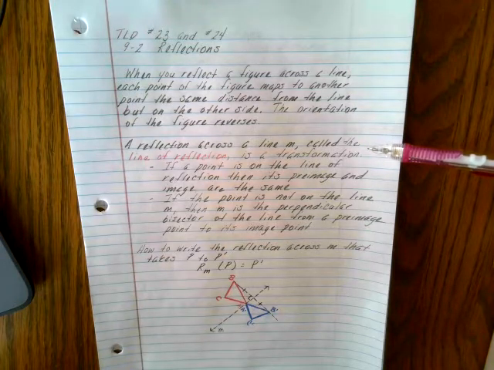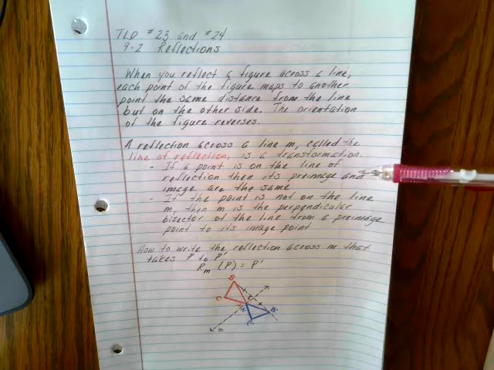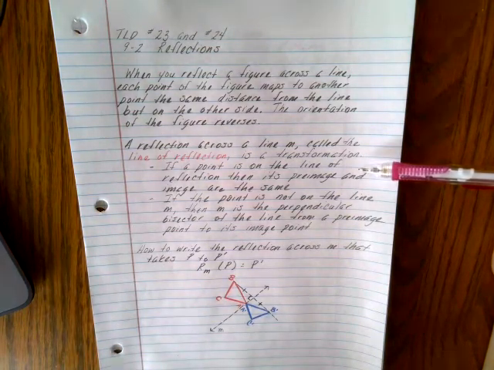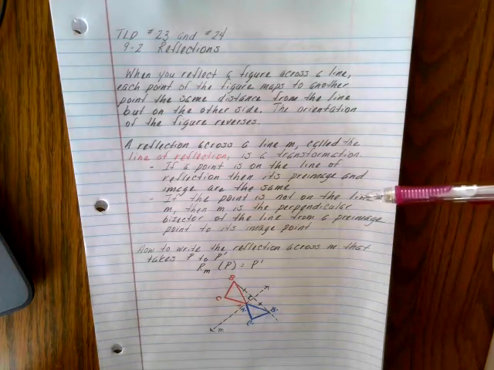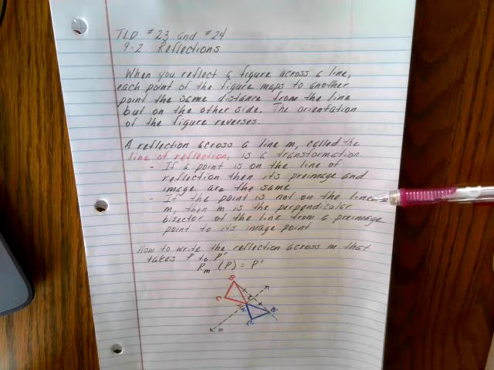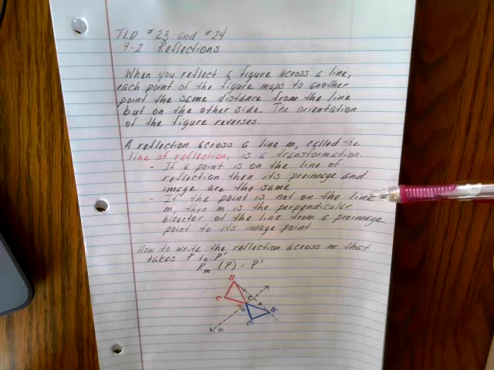So what do I know about these? If a point is on the line of reflection, then its pre-image and image are the same because that point's not going to move. If the point is not on the line, then that line M is going to be a perpendicular bisector of the line that would be made if you connected the pre-image point to its image point.